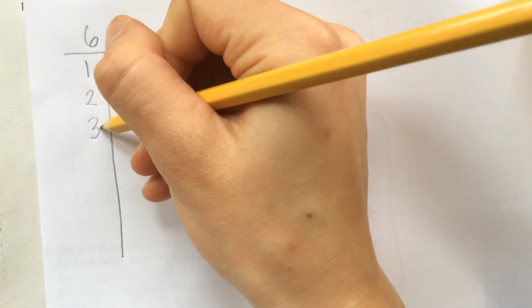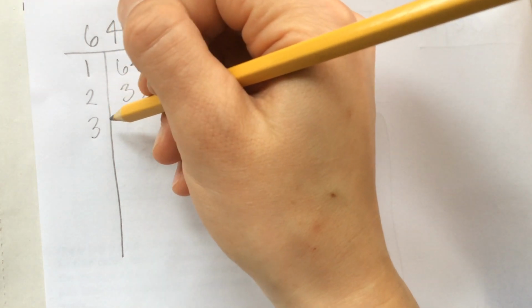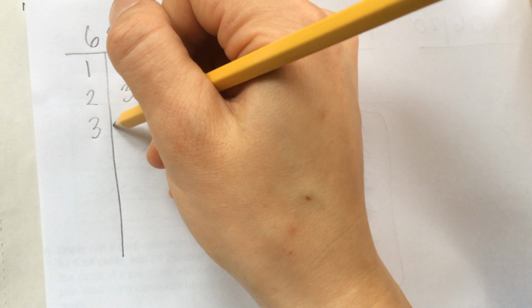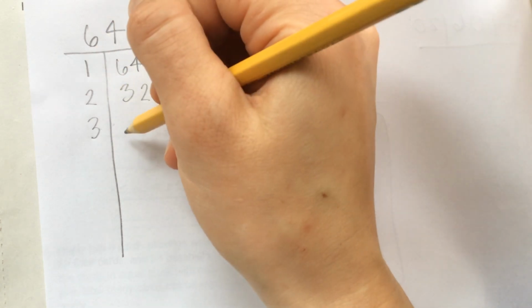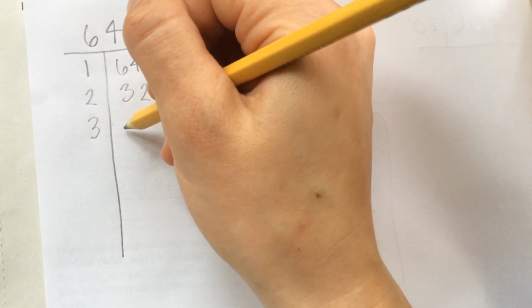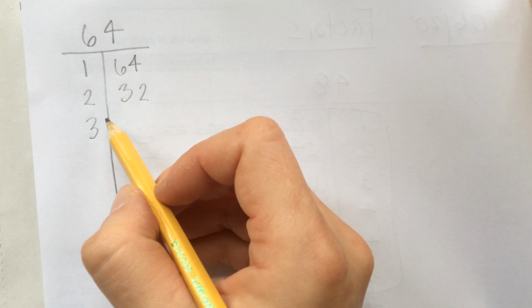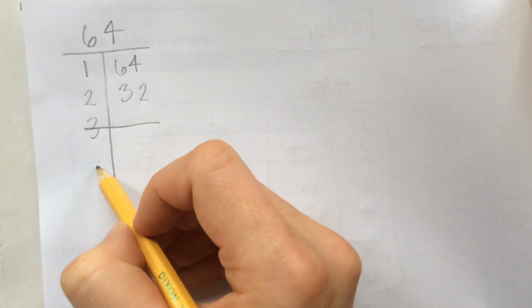Well, I know that 3 times 10 is 30. So that means 3 times 20 is 60. And 60 plus 3 is 63. So 63 plus 3 is 66. So 3 is not going to work.